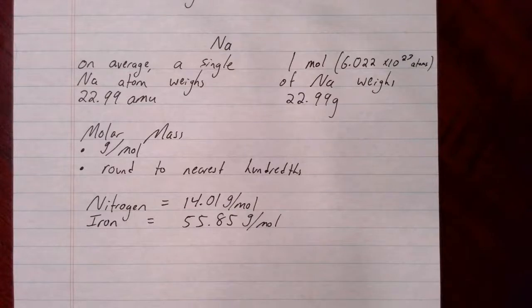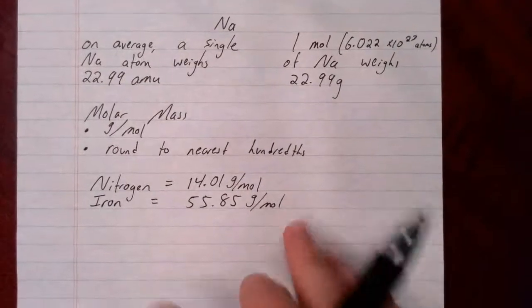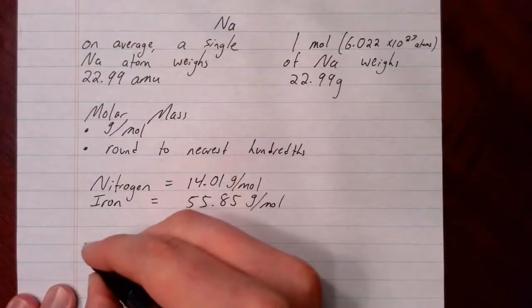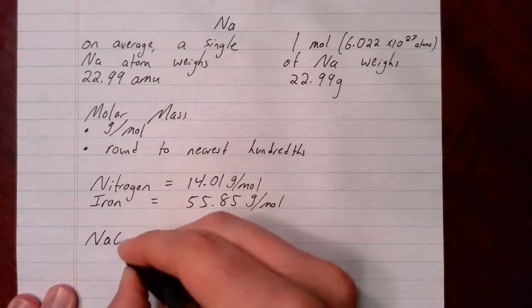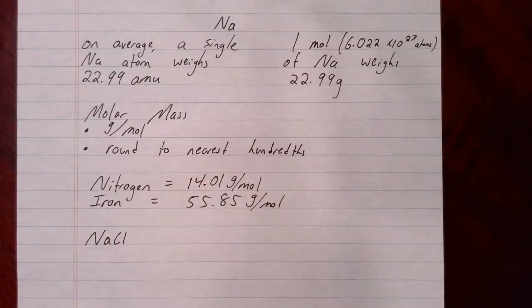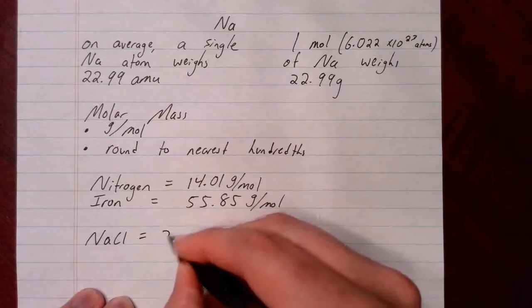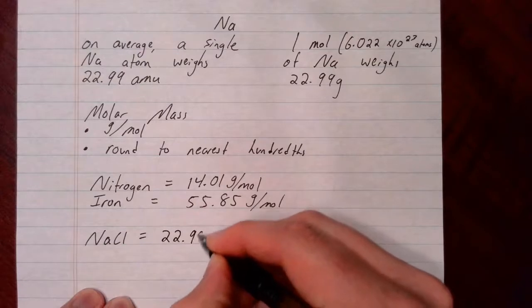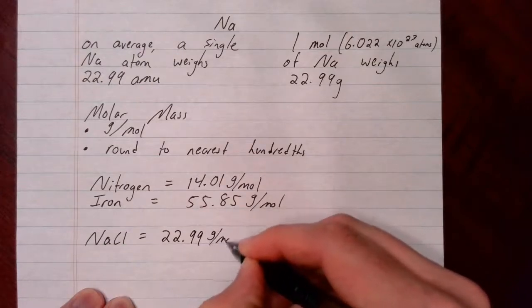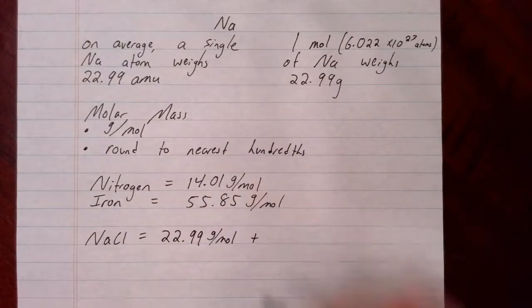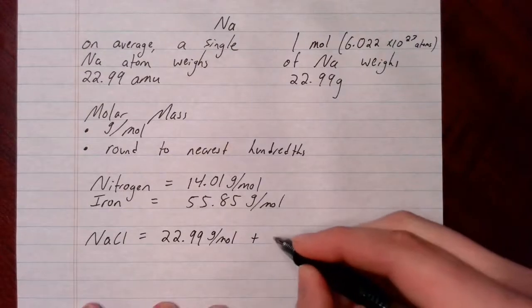So then let's look at if I have some molecules or compounds. So if I have sodium chloride, NaCl. If I want to find the molar mass of sodium chloride, I simply add together the molar masses. So I add together 22.99 grams per mole. And then chlorine has a molar mass of 35.45.